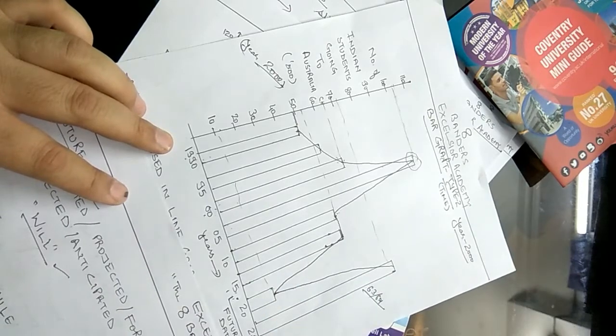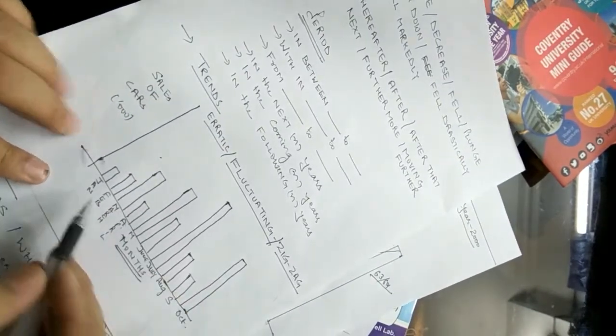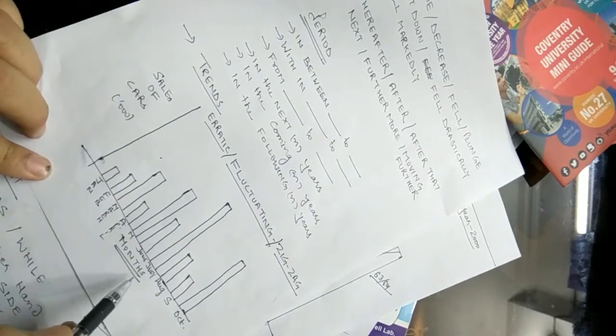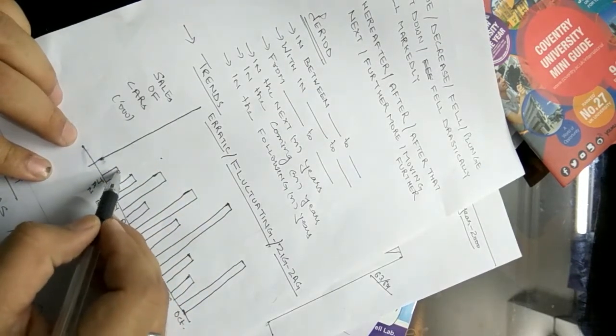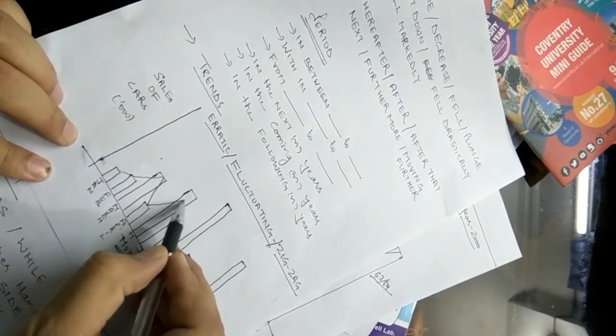Sometimes we get a different sort of trend, like for example here I am going to show you. Now if you got a graph like this, and here we have taken the sales of cars, and on the other hand we have taken different months. In this particular case, if you join the middle points, you will get a sort of line graph like this.